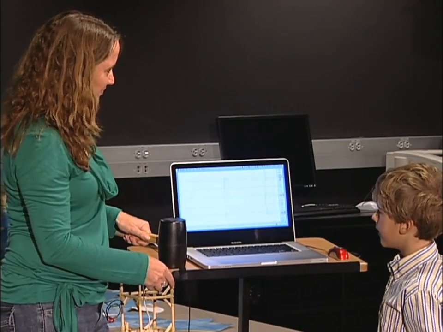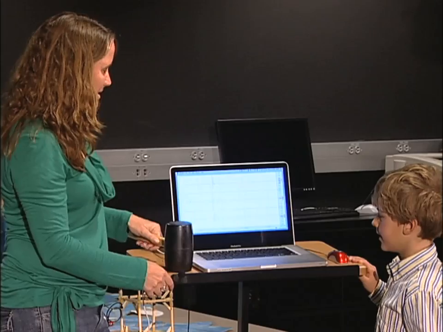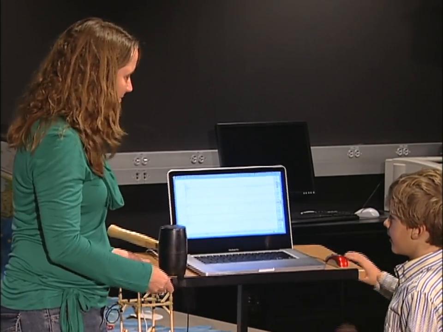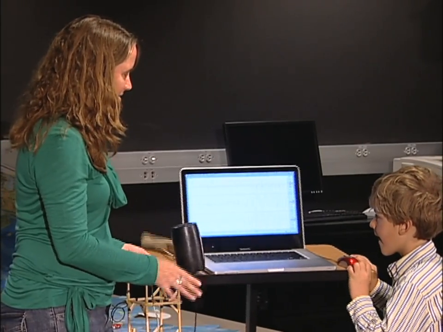High frequency? Yes, high frequency. So high frequency is when it's boom, and then it's over. And low frequency goes on and on, just like surface waves.